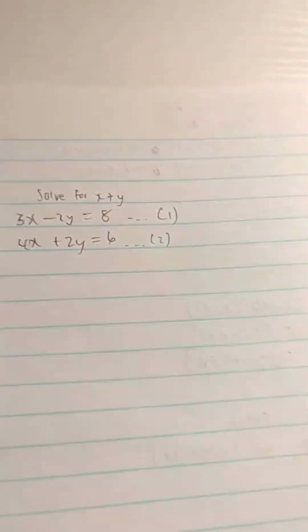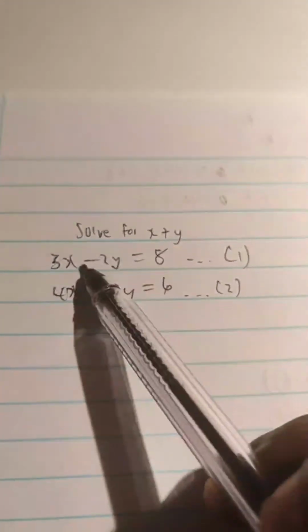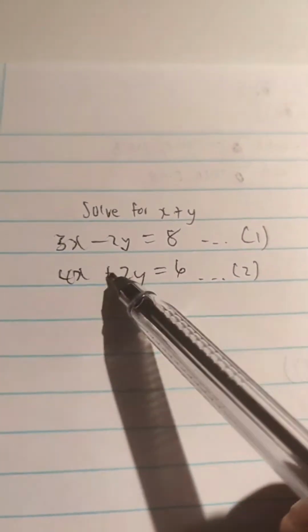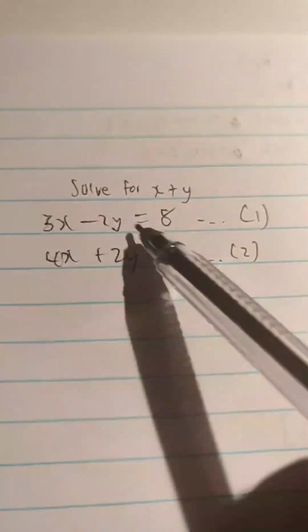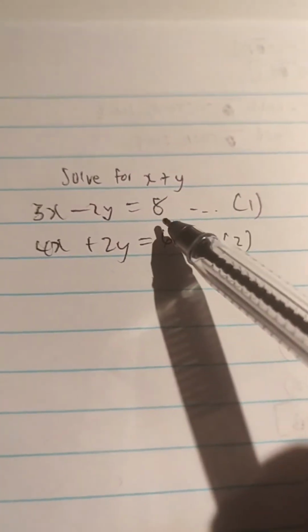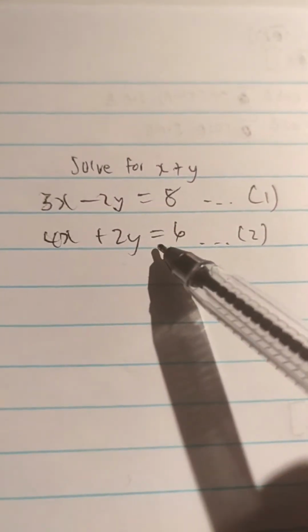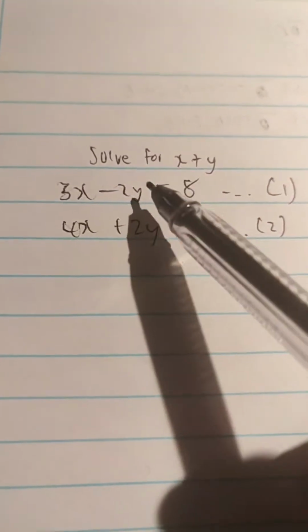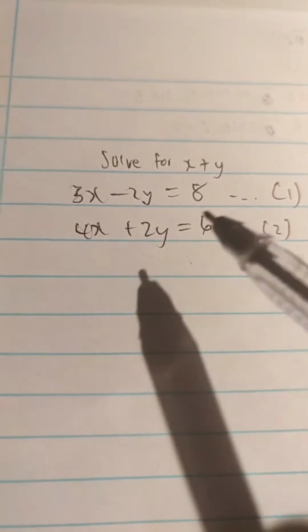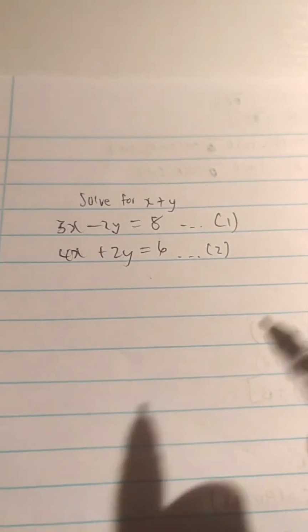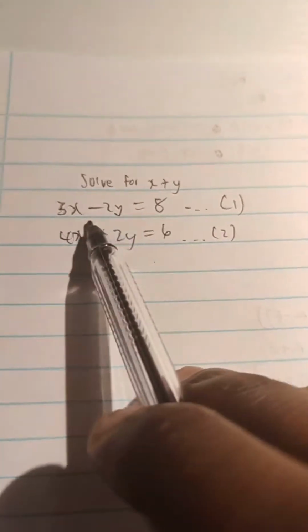So once again, this is equation 1 and this is equation 2. If we look at the two equations, we would want to take the equation that has the coefficient of 1. But unfortunately for both of these equations, we do not have a coefficient that is 1. Coefficient of x is 3, coefficient of y is -2, coefficient of x is 4, coefficient of y is +2. So what we do is we can take any of the equations. Let's take equation 1, for instance.